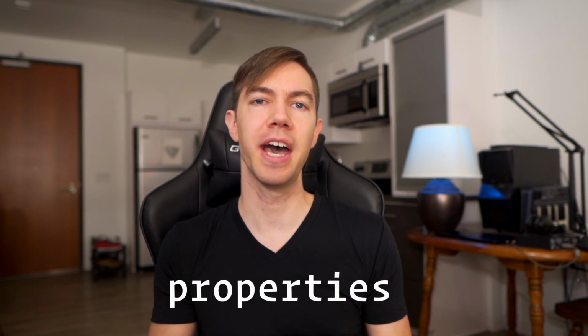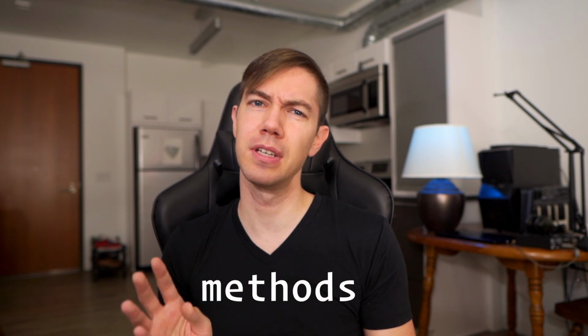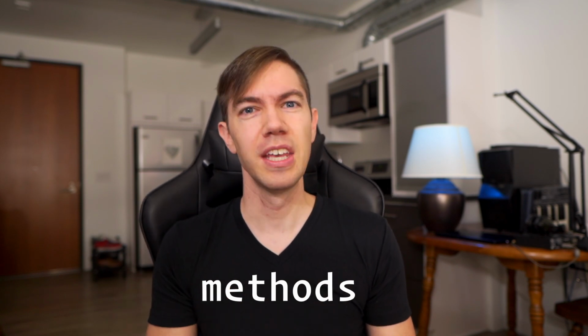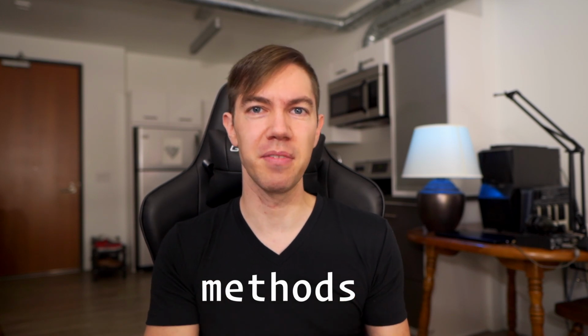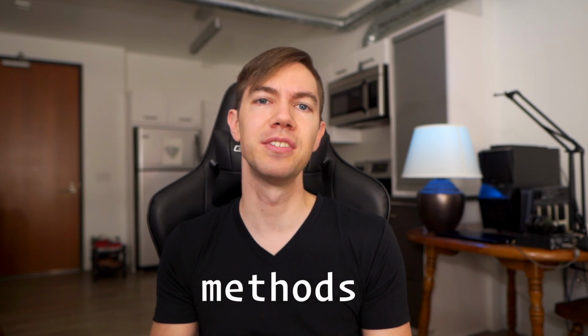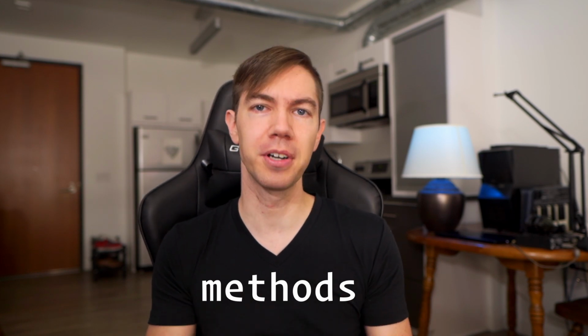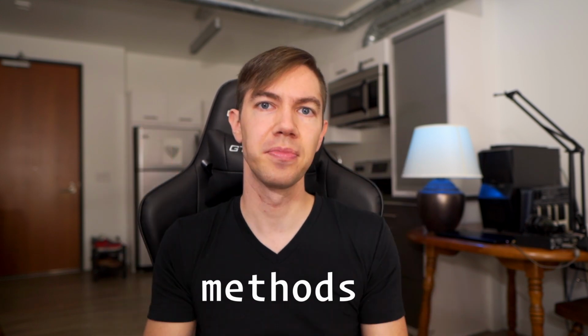Next up, we have methods, which are sort of like functions, except not at all. So in addition to expressions, methods support writing statements, and they also come with a context that changes depending on where they're called, usually referred to as this or self.